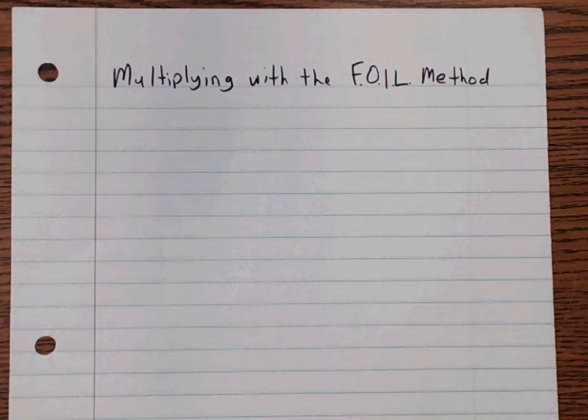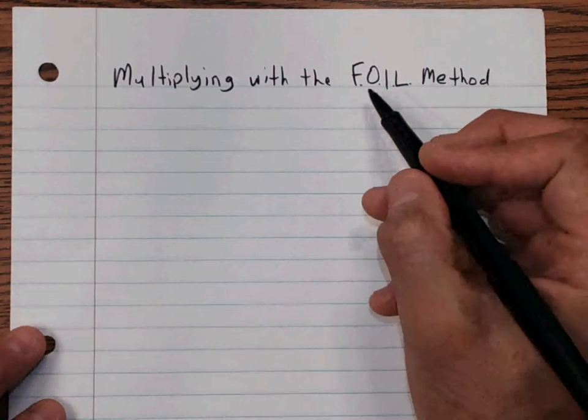It's in no way an attempt to replace how you like to multiply. It's just another way of doing it, and especially if you do it enough times, it makes multiplying in your head a little easier. So let's go over what FOIL stands for.